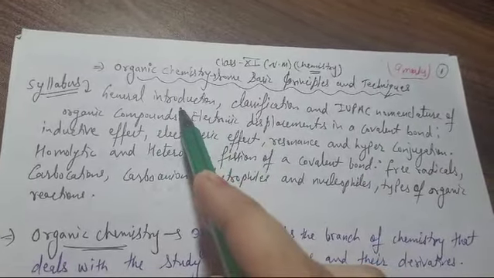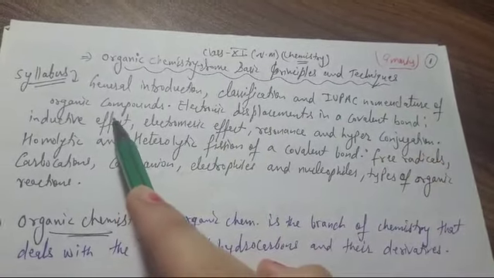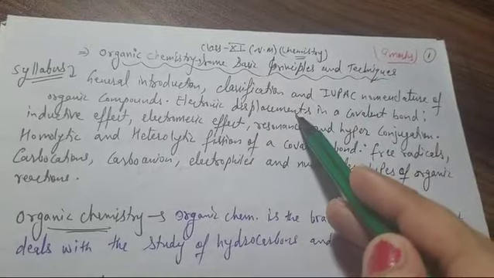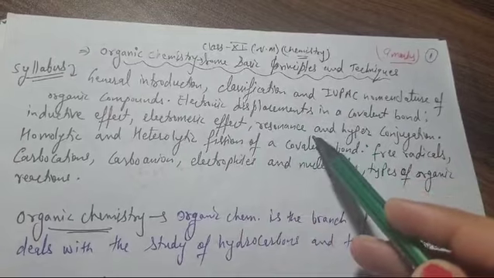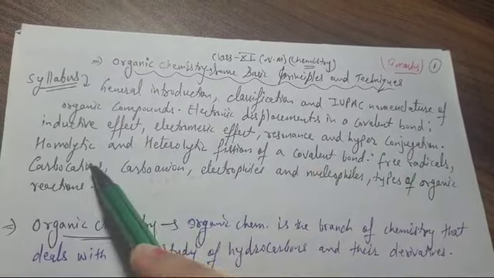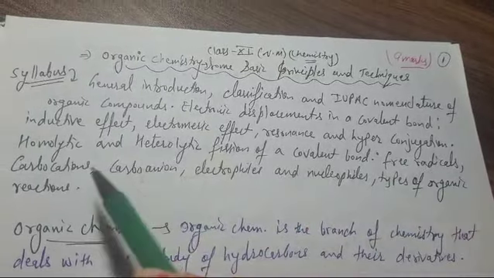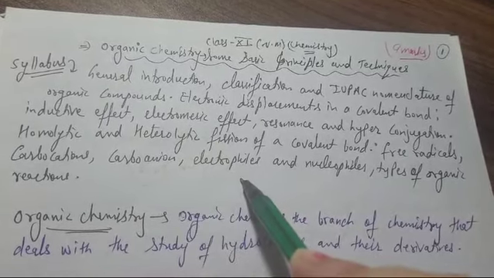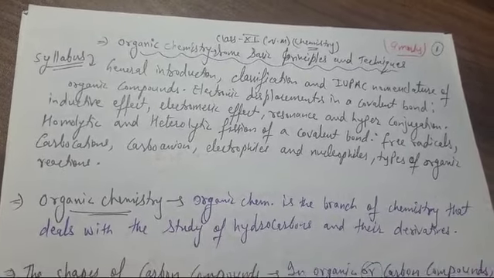First is general introduction, classification and IUPAC nomenclature of organic compounds, electronic displacement in a covalent bond, inductive effect, electromeric effect, resonance and hyperconjugation, homolytic and heterolytic fission of a covalent bond, free radicals, carbocations, carbanions, electrophiles and nucleophiles, types of organic reaction. First of all, we discuss what is organic chemistry.